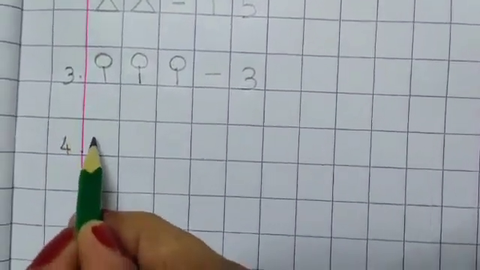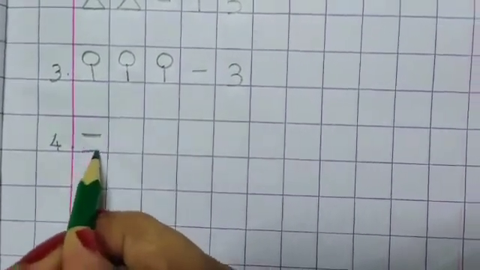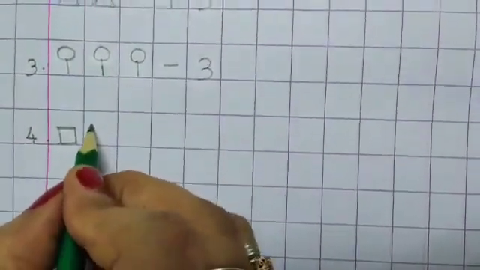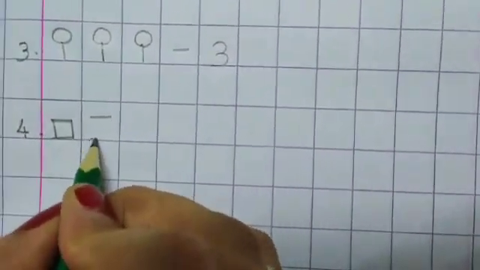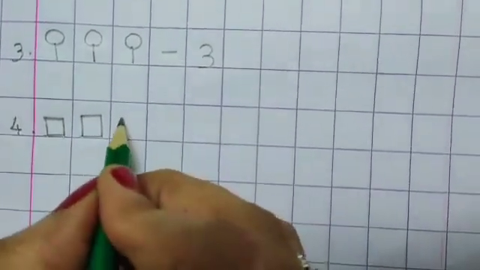Again, we will leave a square and then we'll write number 4 in the margin. Now we'll draw a sleeping line, a sleeping line, and 2 standing lines. It's a square. Again, you draw a sleeping line, another sleeping line, and 2 standing lines, a square.